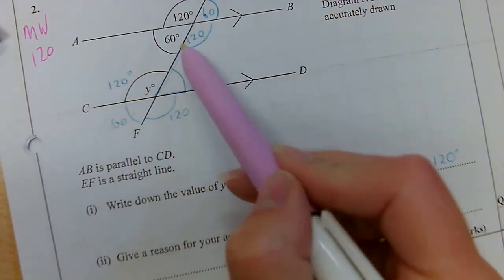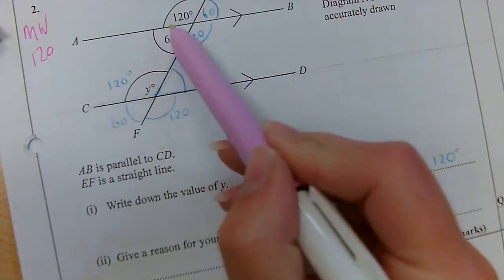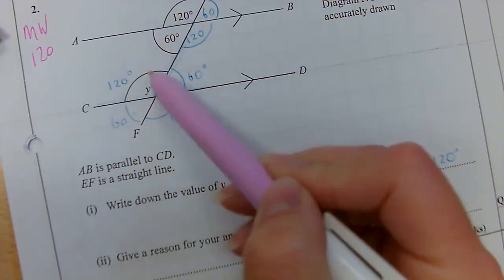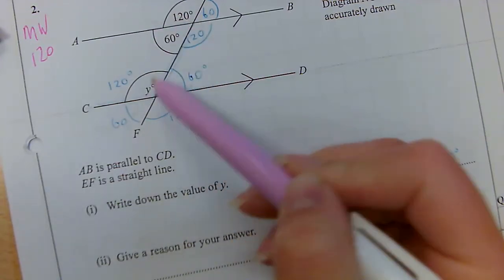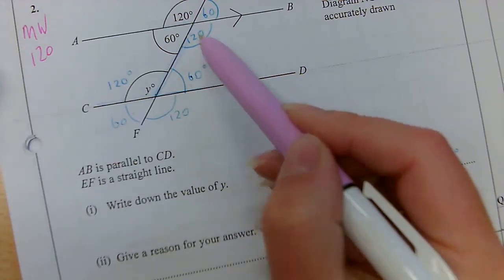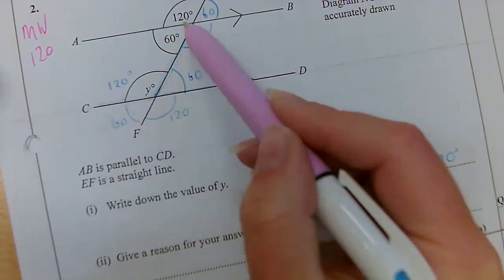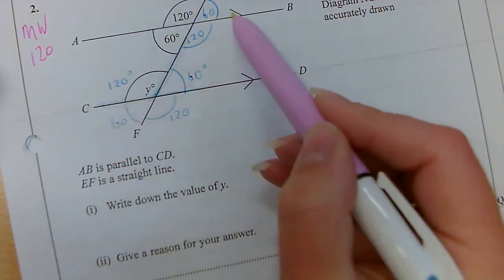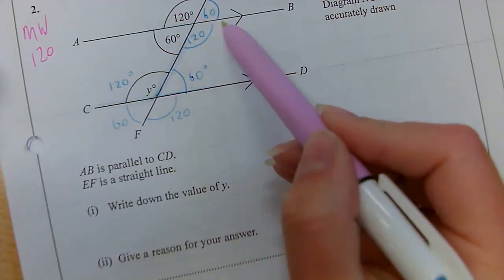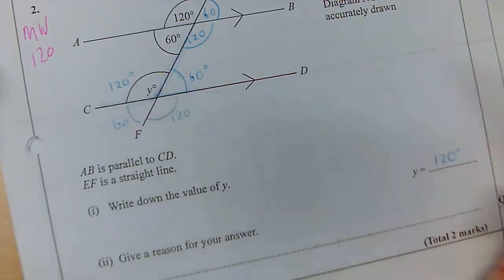So we can either use this rule here, co-interior angles add to 180. You could have had, there's an upside down F there, corresponding angles are equal. What did we do? I guess what we did is opposite angles are equal. Then we could have done a Z. So opposite angles are equal, then alternate angles are equal. Or we could have done opposite angles are equal, then we did a Z to get that one, and then we could have done angles on a straight line.